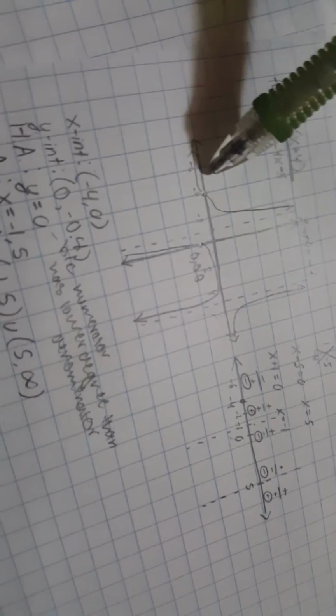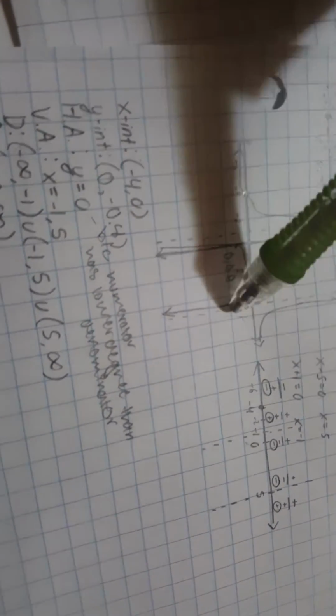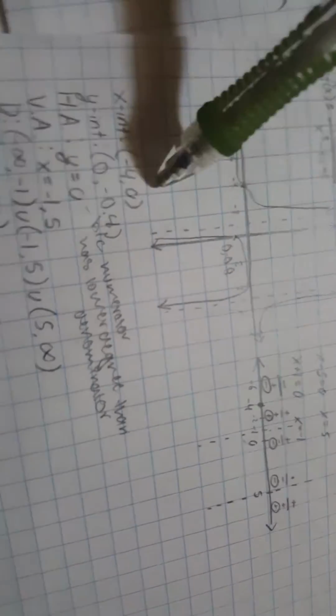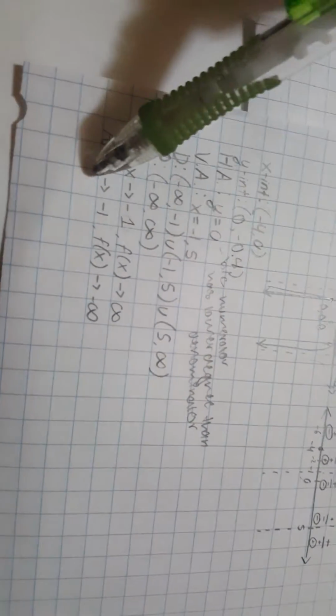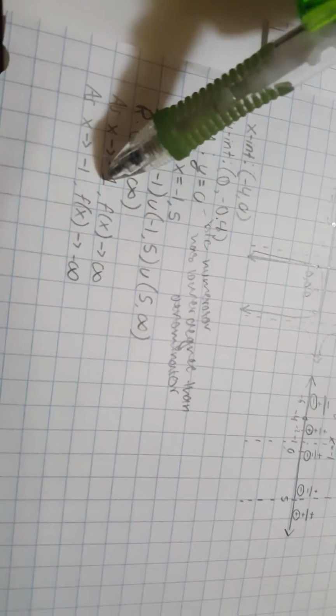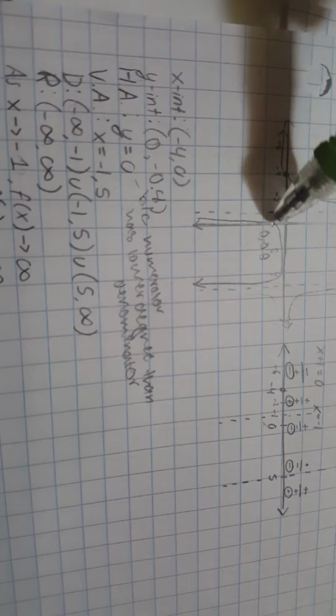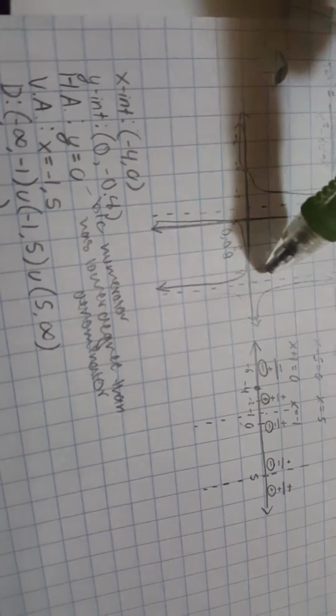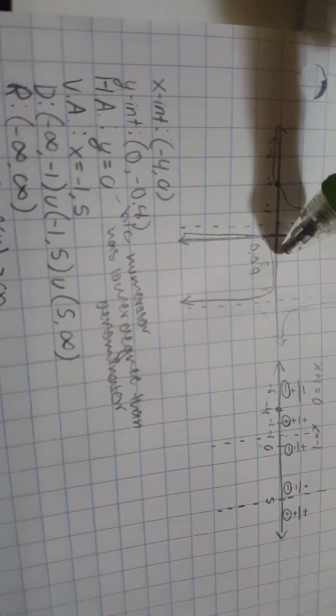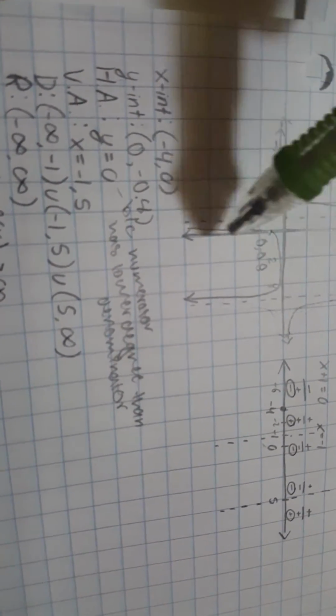So as x goes towards negative 1, it goes up, it becomes positive. And if x tends towards 5, it also tends towards negative infinity. We can see this because from here to here, it just goes down. This is positive before 5 to negative 1, and it just lowers. So that's why.